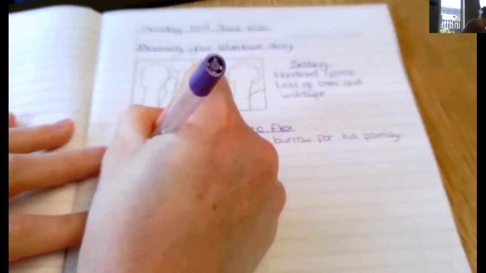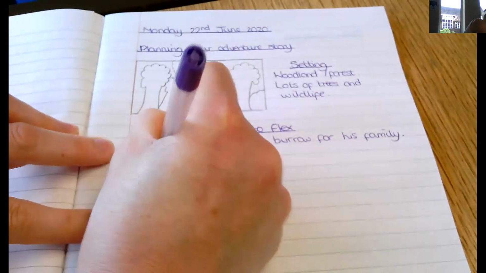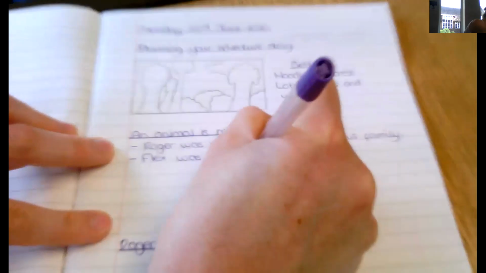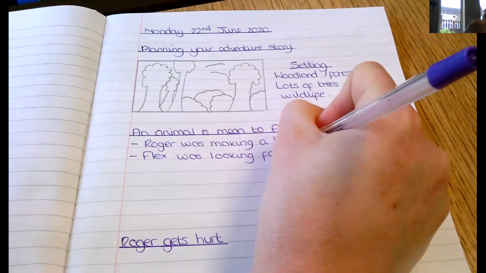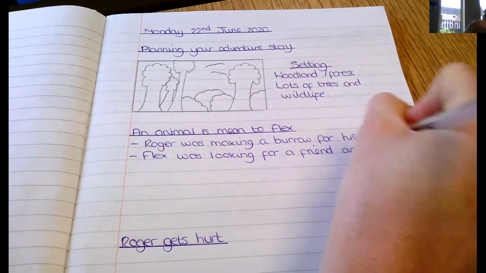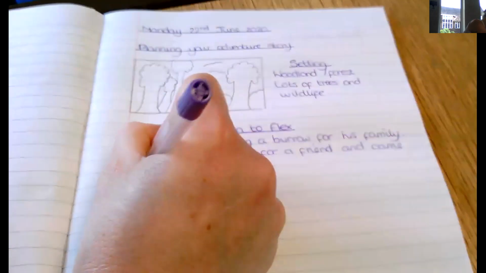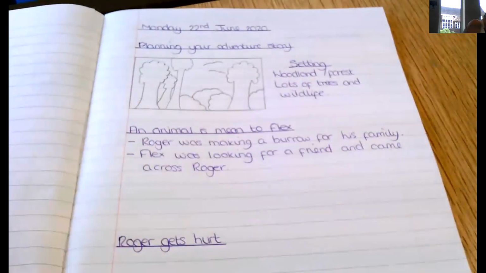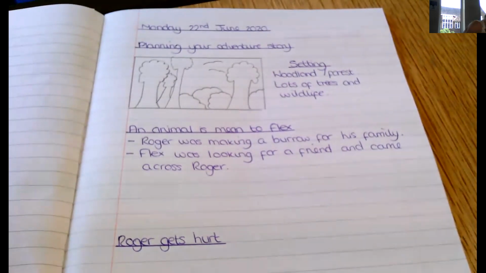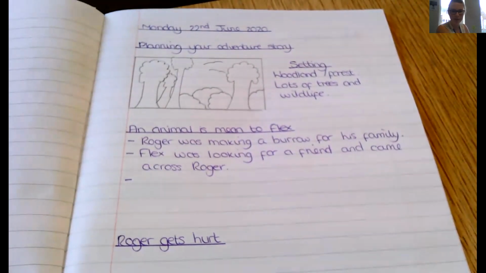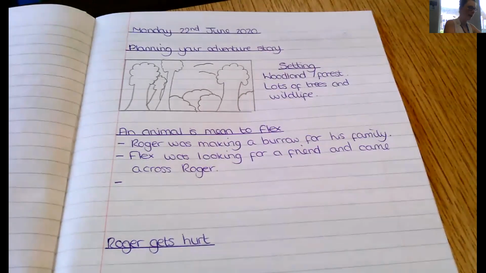So Flex was looking for a friend and came across Roger. What did he say? I think that Roger's going to be scared of him, but he's just going to be unkind to him in that way.